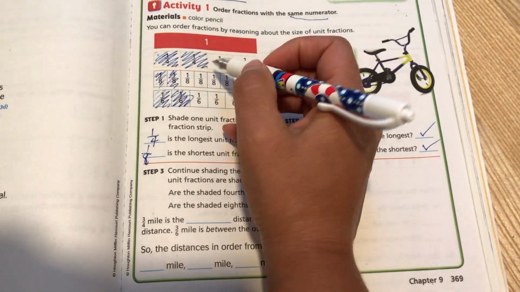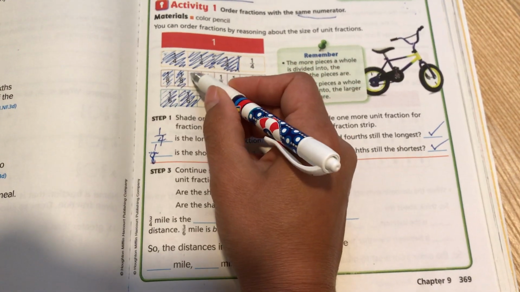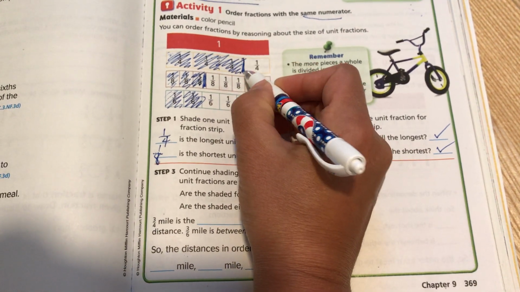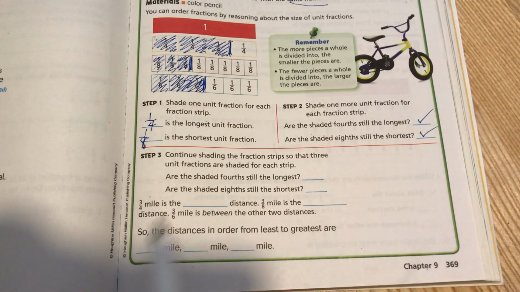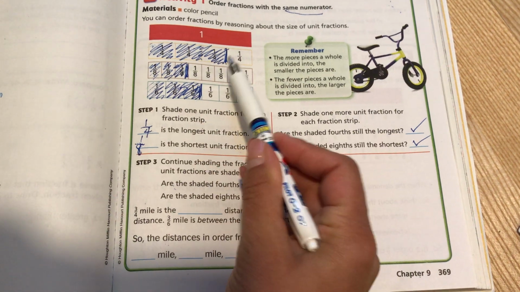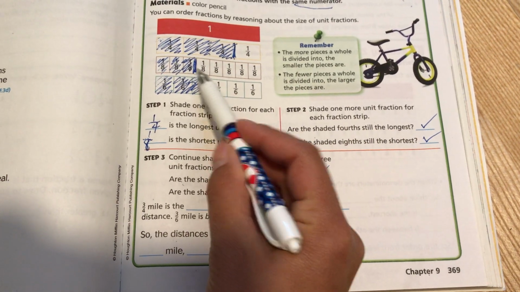Well, I've done 1, 2. That means I've just got to do 1 more. We're stopping here, okay? Are the shaded fourths still the longest? Oh yeah, definitely. Are the shaded eighths still the shortest?